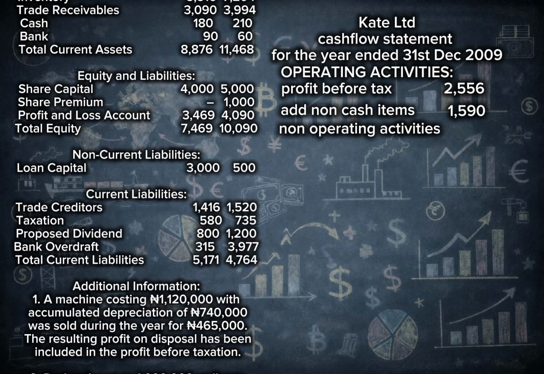And since the asset of 1,120,000 suffered a depreciation of 740,000, it means that the net book value of the asset at the time of disposal was 380,000 naira.